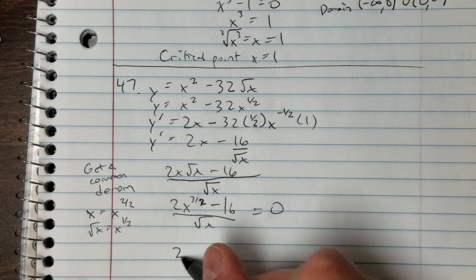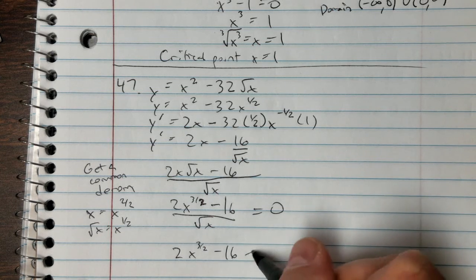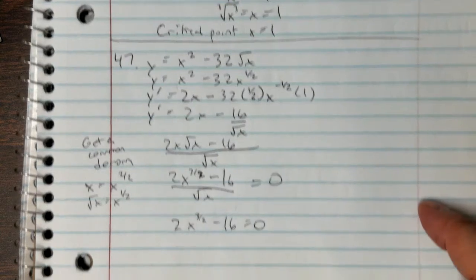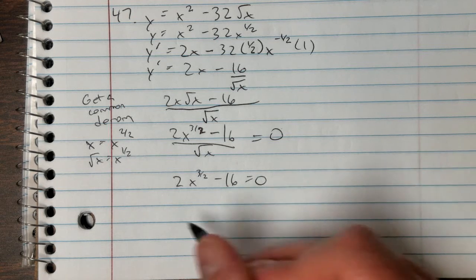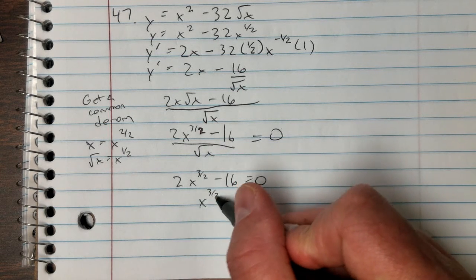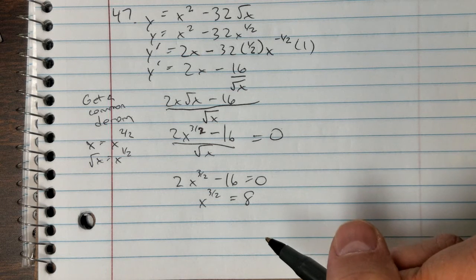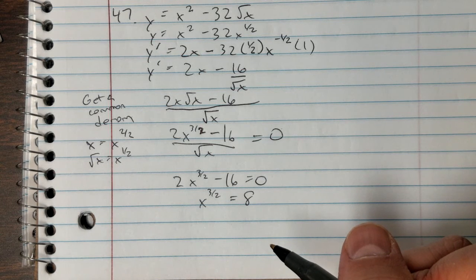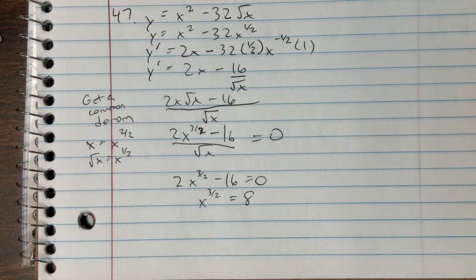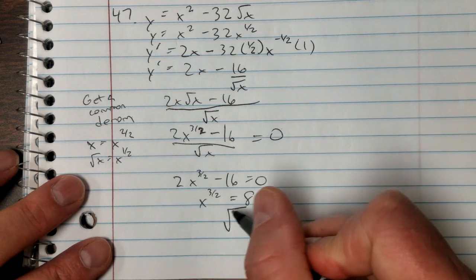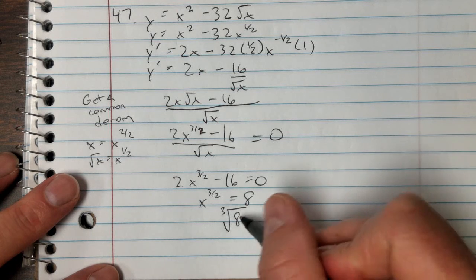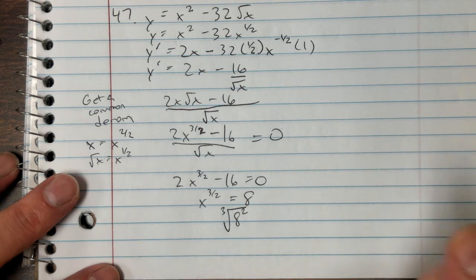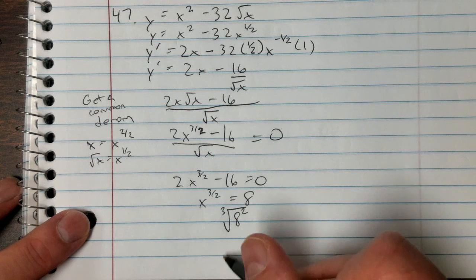And so you have 2x to the 3 halves minus 16 equals 0, because when you multiply by that, your denominator term goes away. We're going to bring the 16 over and divide by 2, which will give us 8. And so we need the cube root of 8 squared. And so that's going to be 4.